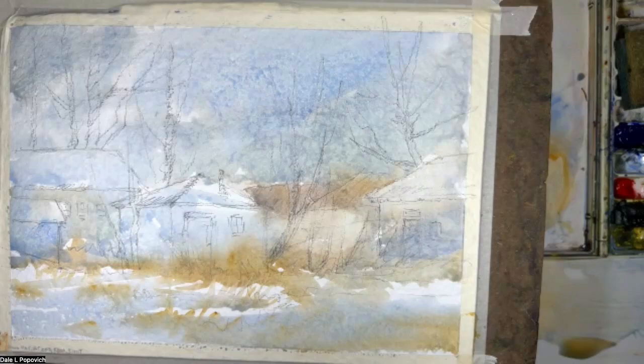Remember, we're not laboring the first part of this. It's very light, airy, very simple.